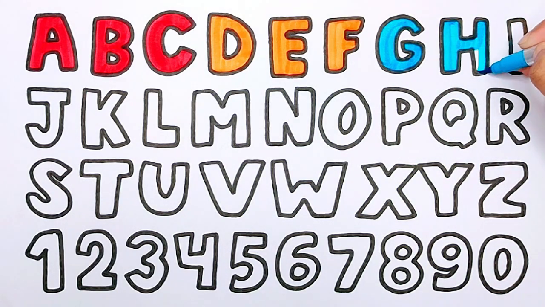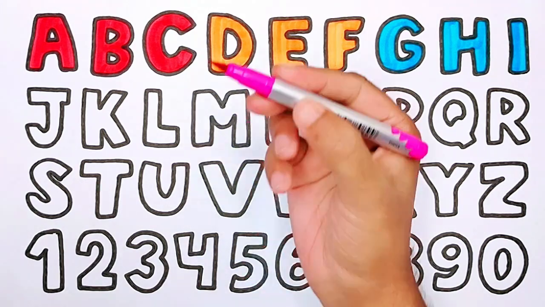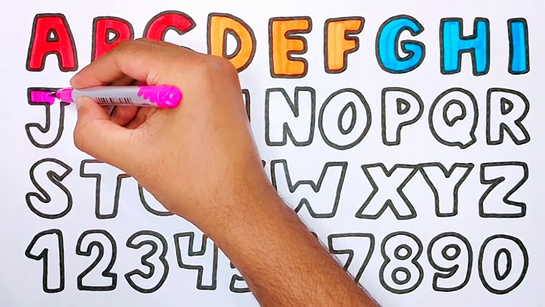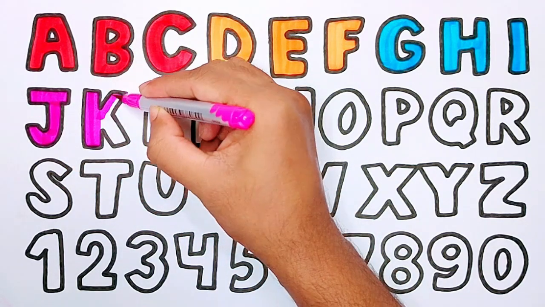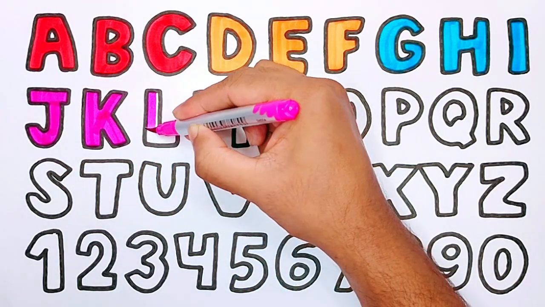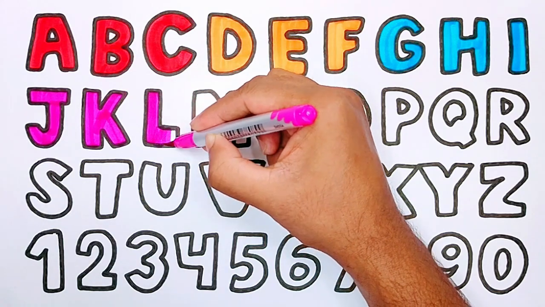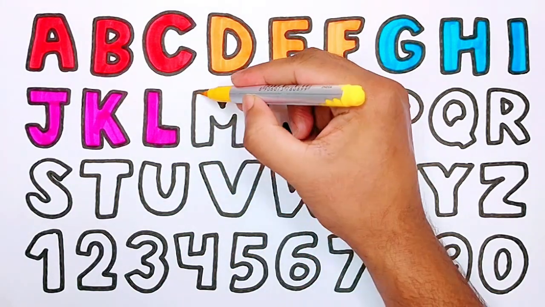H for hand. I for iron. Pink color. J for jar. K for kite. L for ladybug. Yellow color.